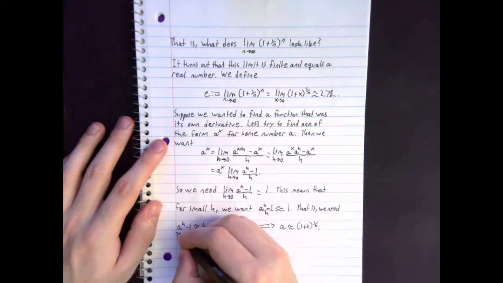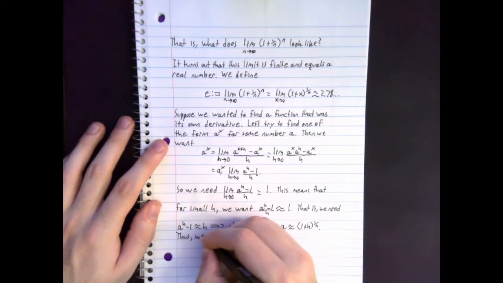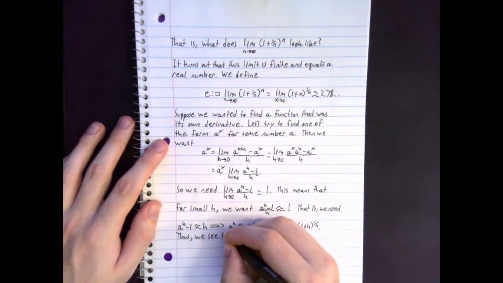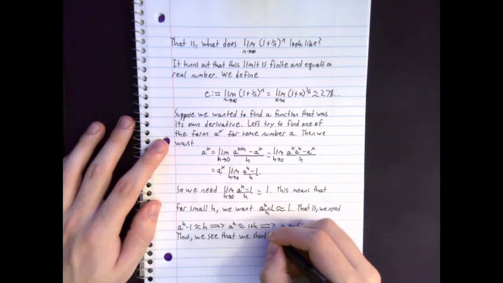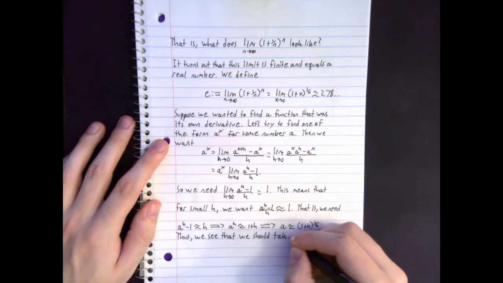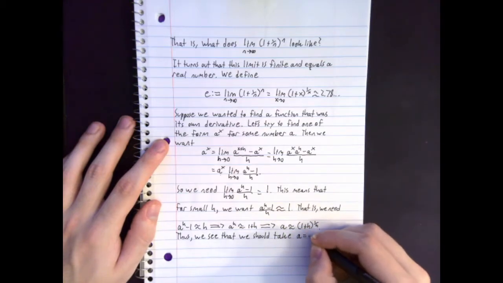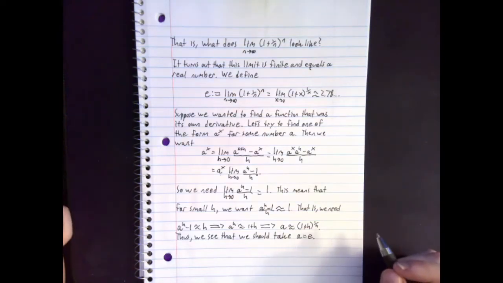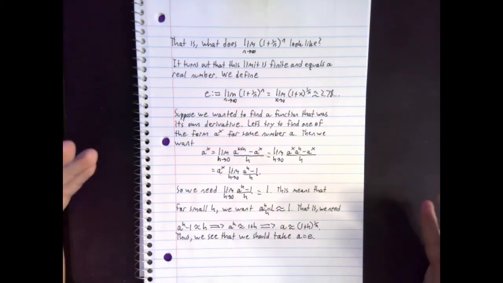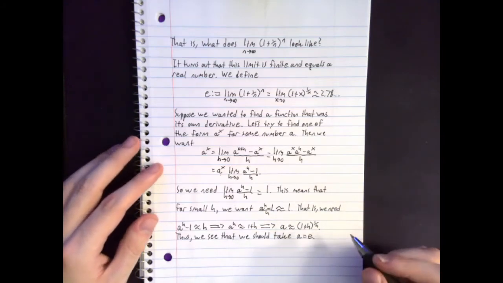So, thus, we see that we should take a equals e. Now, this is by no means a rigorous proof.